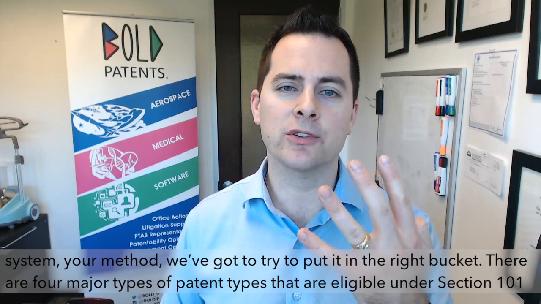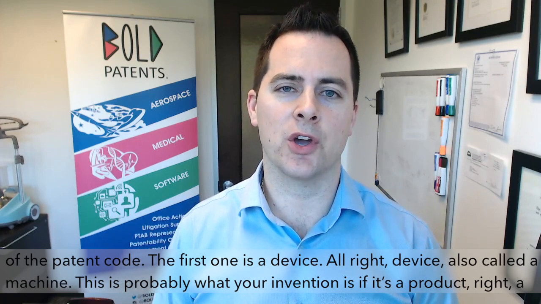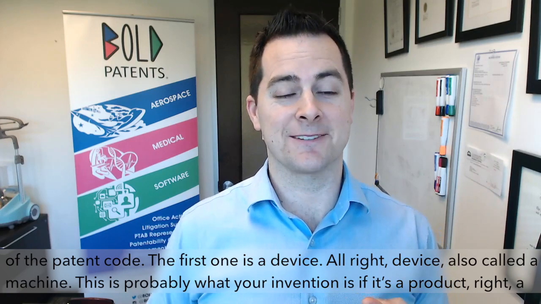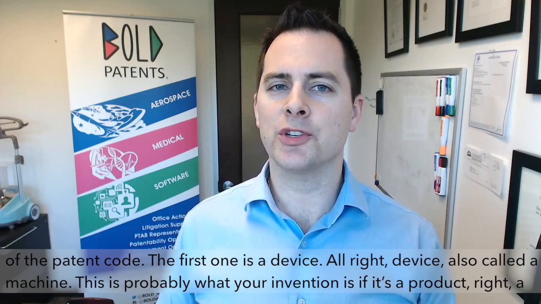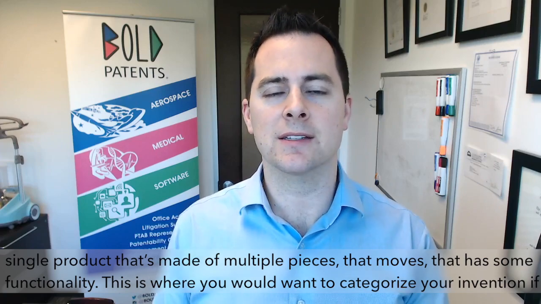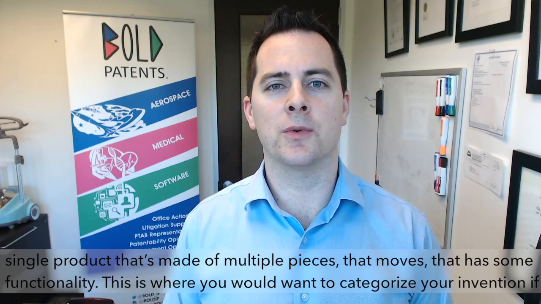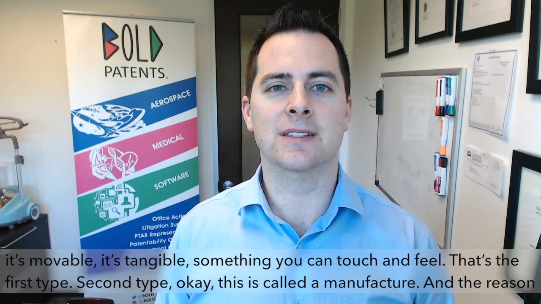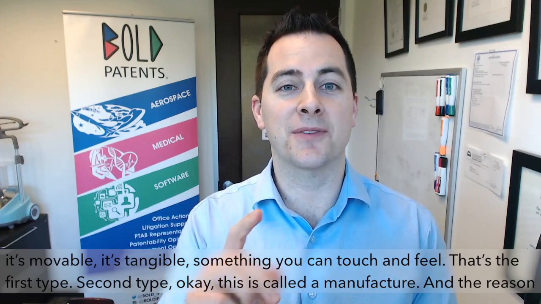There are 4 major types of patent types that are eligible under Section 101 of the Patent Code. The first one is a device. All right, device, also called a machine. This is probably what your invention is if it's a product, right? A single product that's made of multiple pieces, that moves and has some functionality. This is where you would want to categorize your invention. If it's movable, it's tangible, something you can touch and feel, that's the first type.